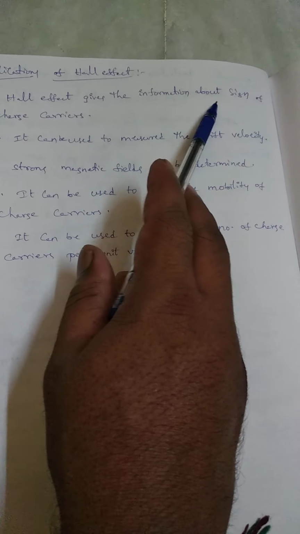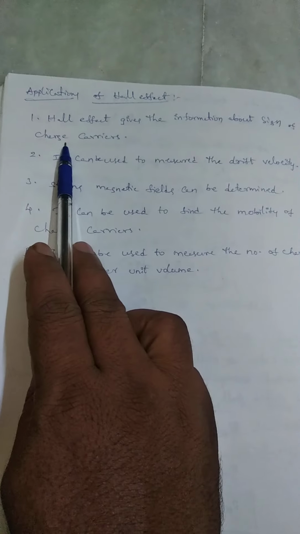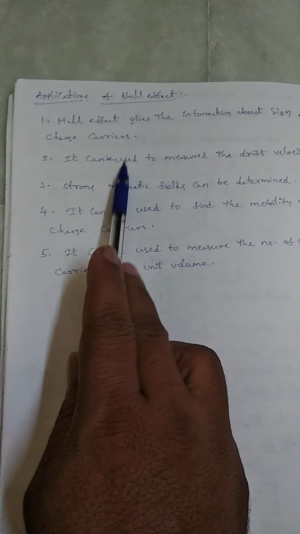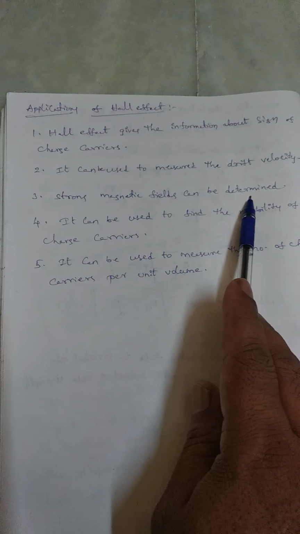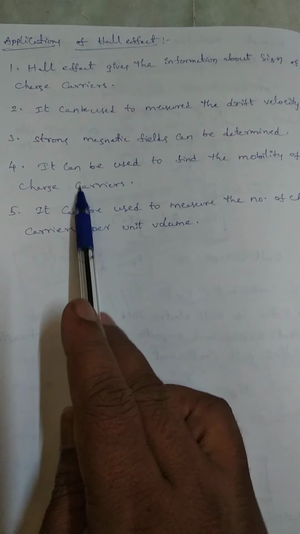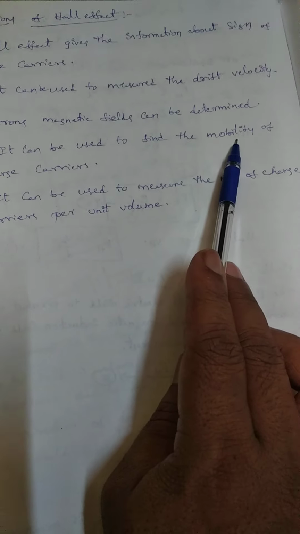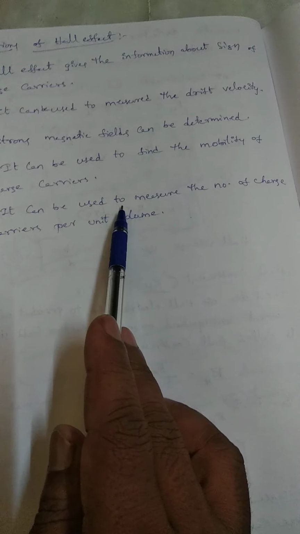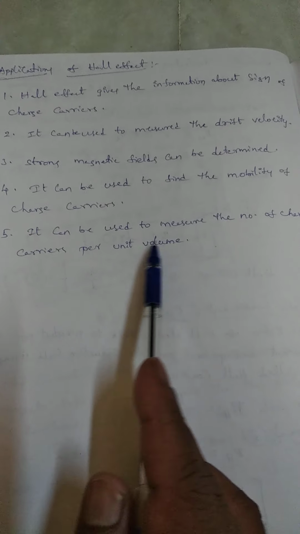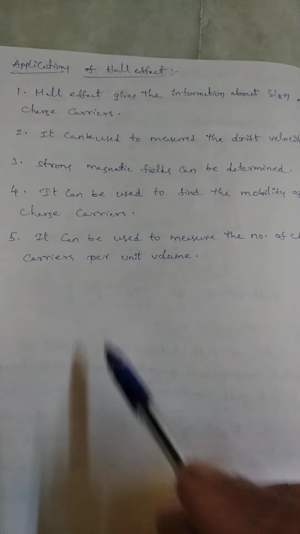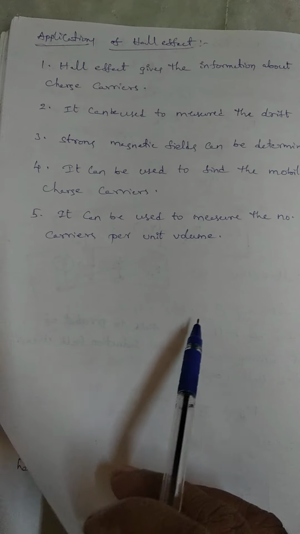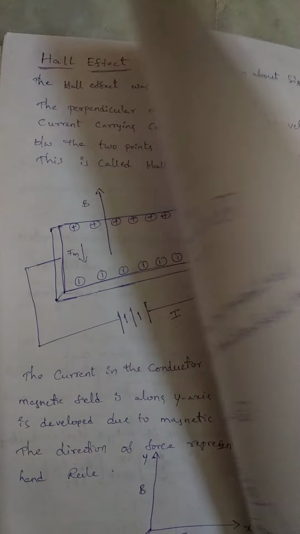The Hall effect gives information about the sign of charge carriers. The second one, it can be used to measure the drift velocity VD. Strong magnetic fields can be determined by using the Hall effect. It can be used to find the mobility of charge carriers. Mobility is the drift velocity per unit electric field. It can be used to measure the number of charge carriers per unit volume. This is the information about the Hall effect.